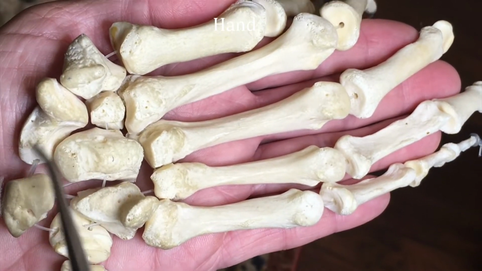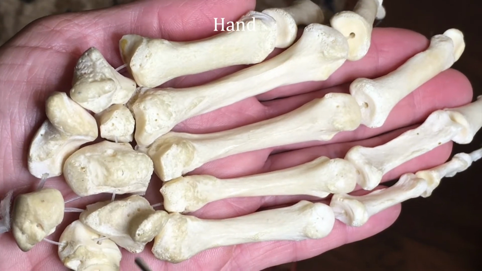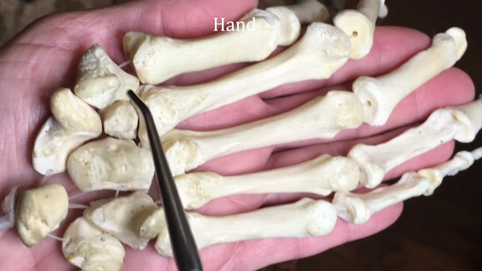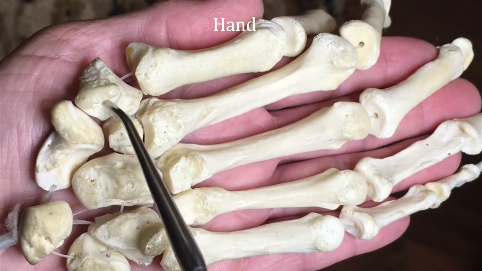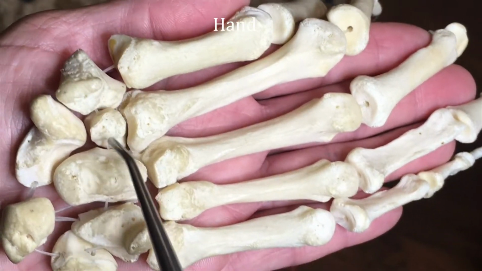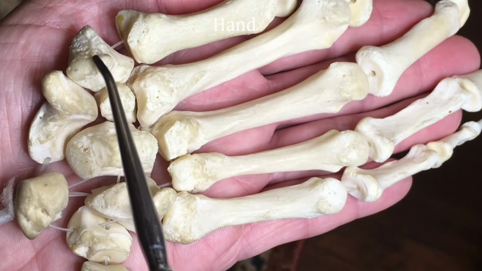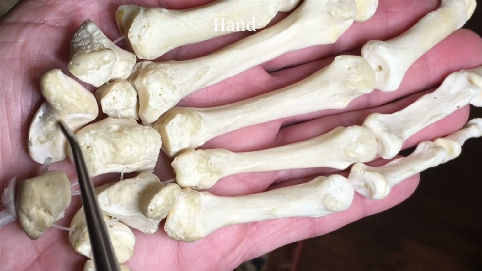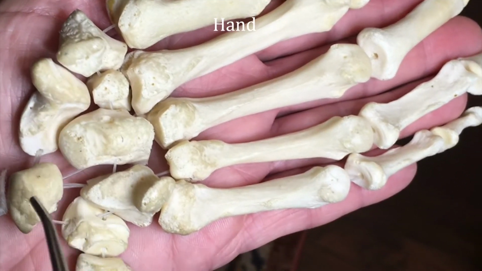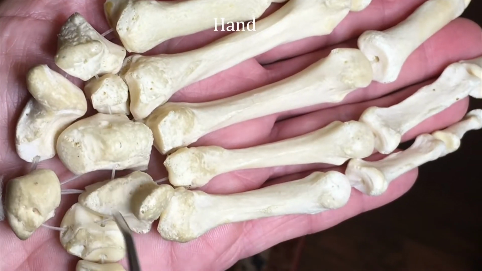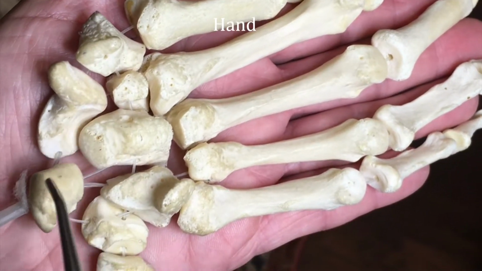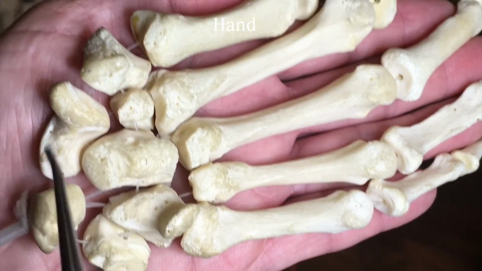And what I'll do is I'll start with the more proximal bones. There's 8 of them, and we kind of arrange them into the 4 more proximal bones and the 4 more distal bones are the ones I'm pointing to, and these 4 more proximal bones.